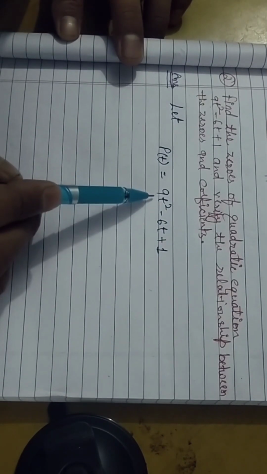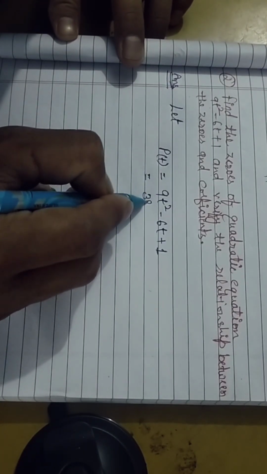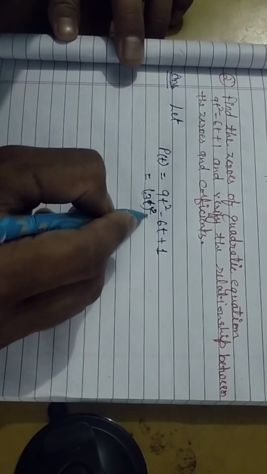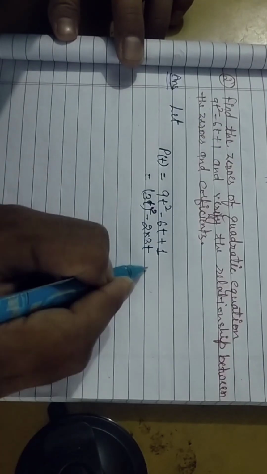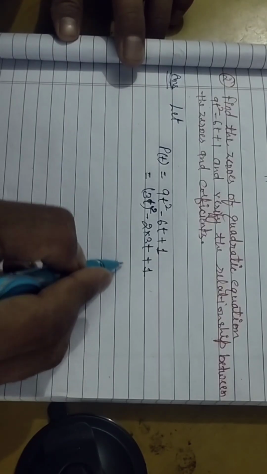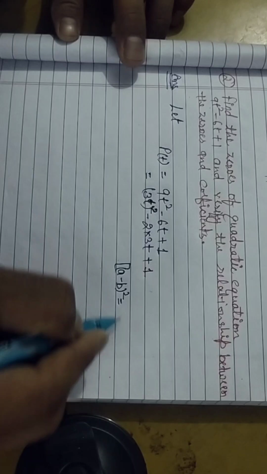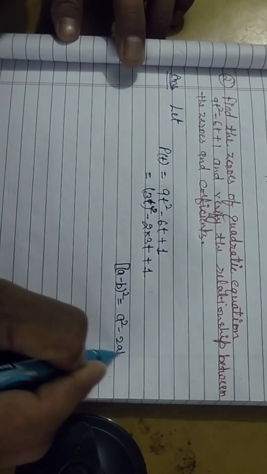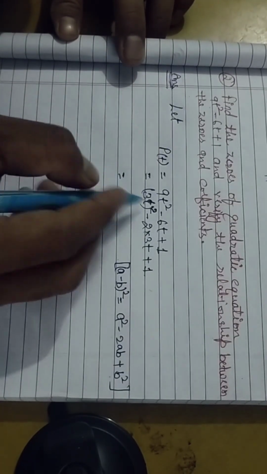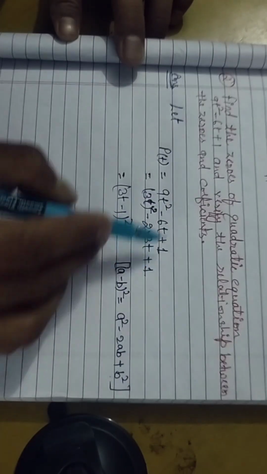If you look closer, you find this equation is in the form of the formula a minus b whole square is equal to a square minus 2ab plus b square. Now I can see 3t minus 1 whole square is equal to this whole equation.